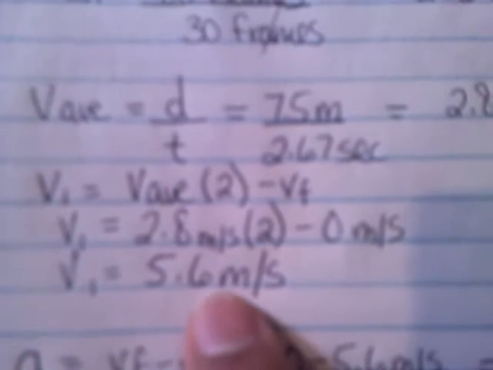But that's only the average velocity. You can calculate the initial velocity with that, because average velocity is also VI plus VF divided by 2. And you know that VF is 0, so you can rearrange the formula like I did here and solve for initial velocity, which gives you 5.6 meters per second.